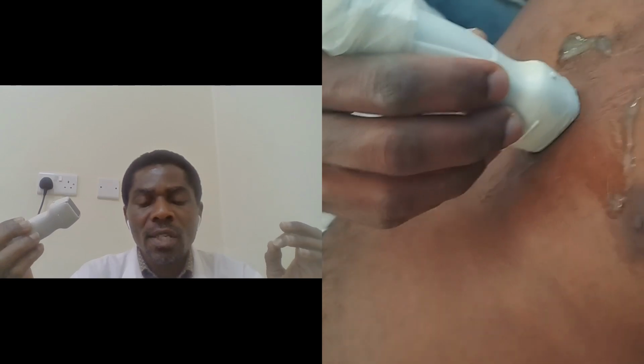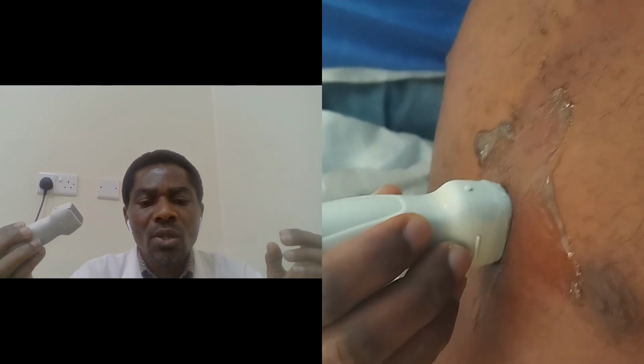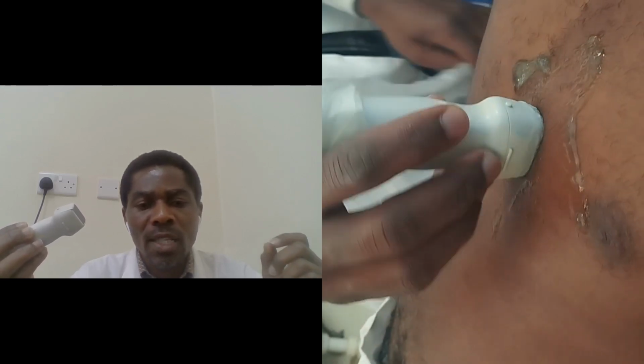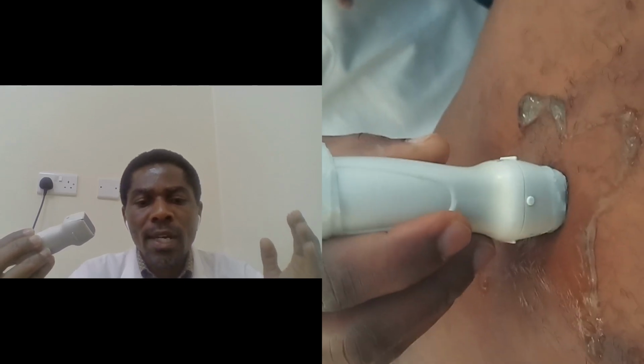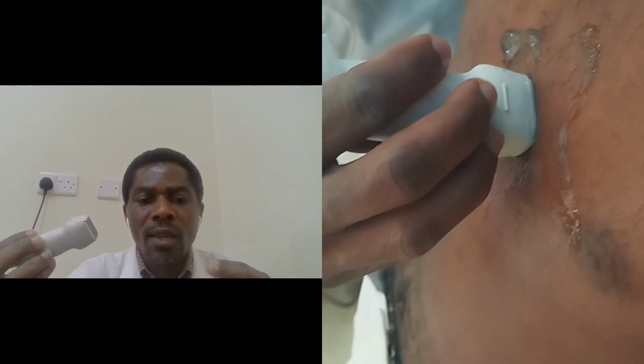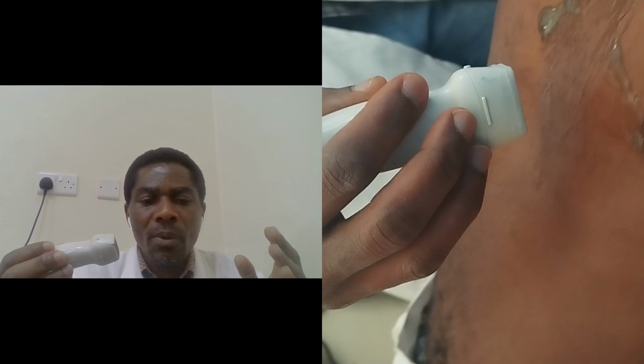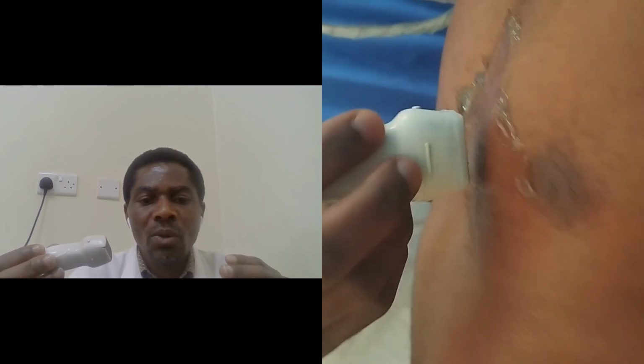This movement is commonly used to switch between the long and short axis of a specific structure. So whenever you are scanning and you want to move from parasternal long axis to short axis, the movement that you do is rotation. I hope in the next video we'll discuss echo windows. So maybe you understand what I mean when I say long axis and short axis.